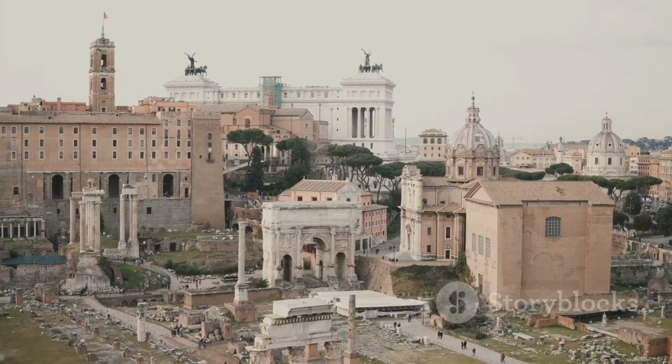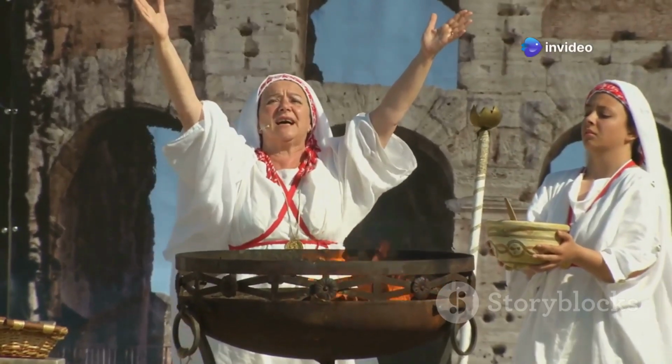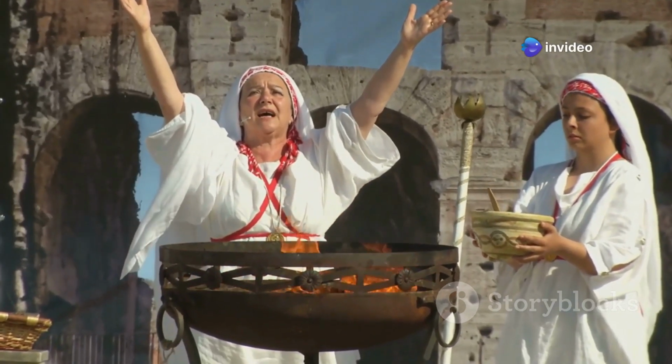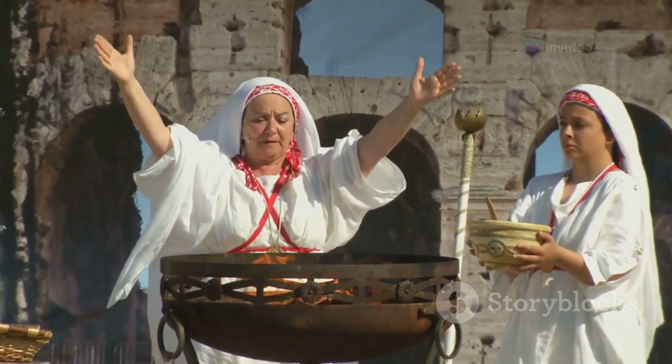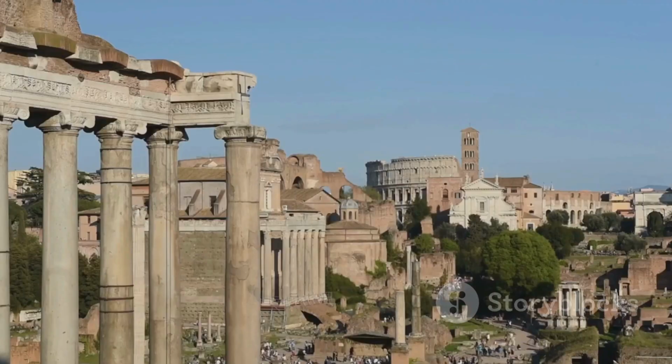The Monarchy, 753 to 509 BCE. Rome was ruled by a series of kings, including Numa Pompilius, who established religious institutions, and Tarquinius Superbus, the last king, overthrown for tyranny.